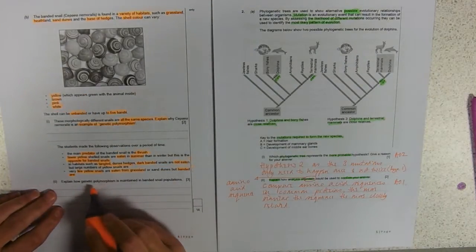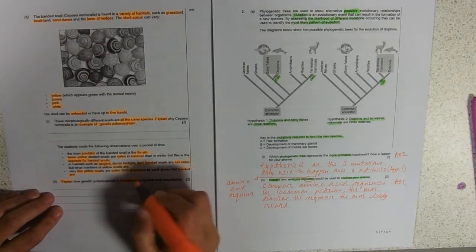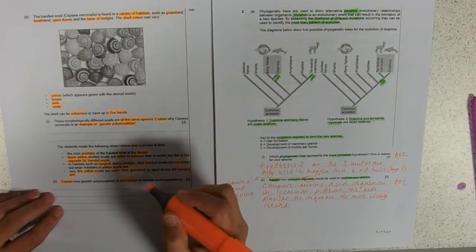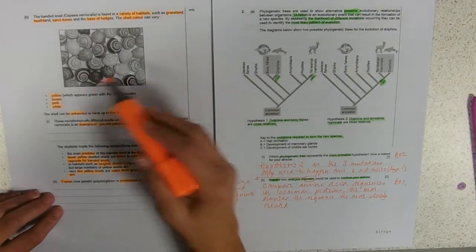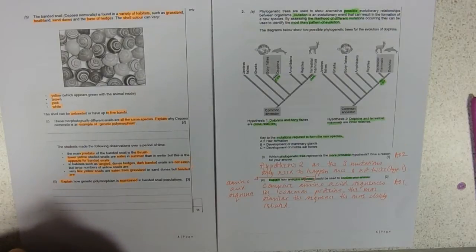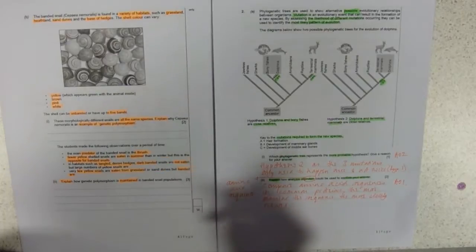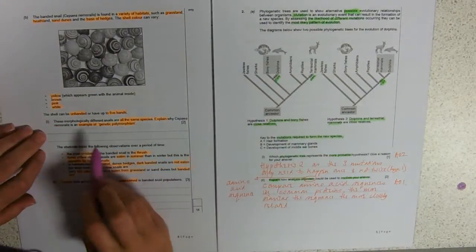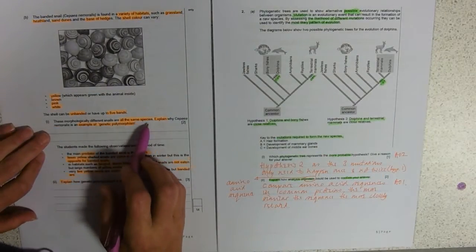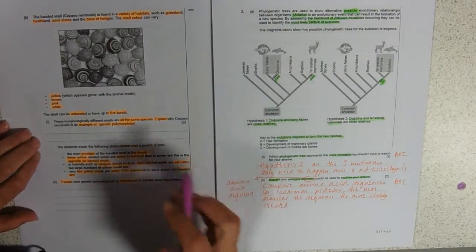Explain how genetic polymorphism is maintained. So why have we still got all of these different bands and colours? You need to be thinking about that while you answer the top bit of the question. So, morphologically different snails are all the same species. Explain why it's an example of genetic polymorphism.